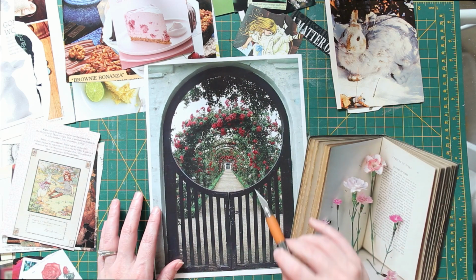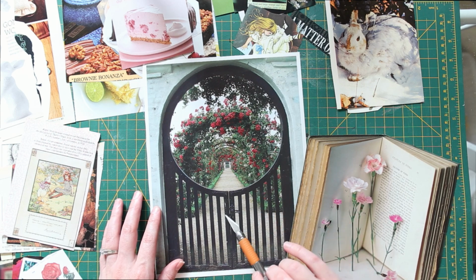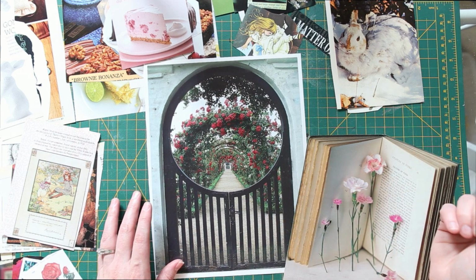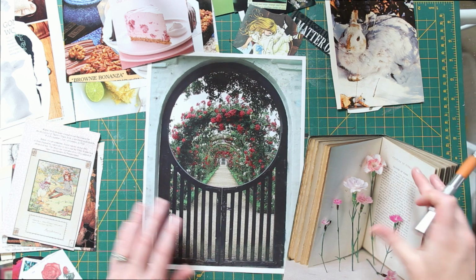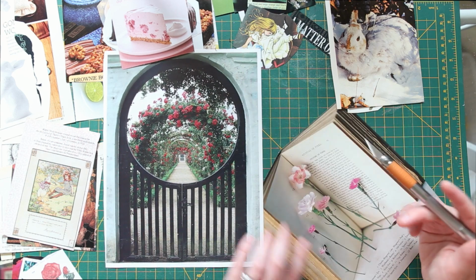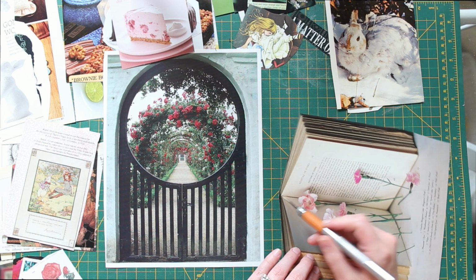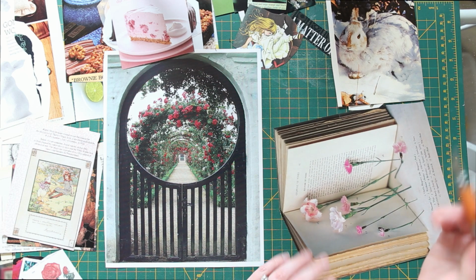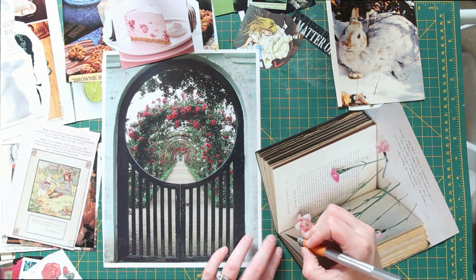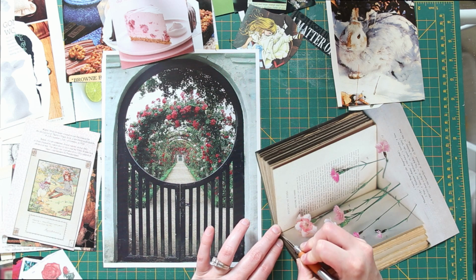I don't know if I would cut the gate out and put this behind there. But I do want to go ahead and cut this out just to see what it will look like. So I'm gonna quickly do that.